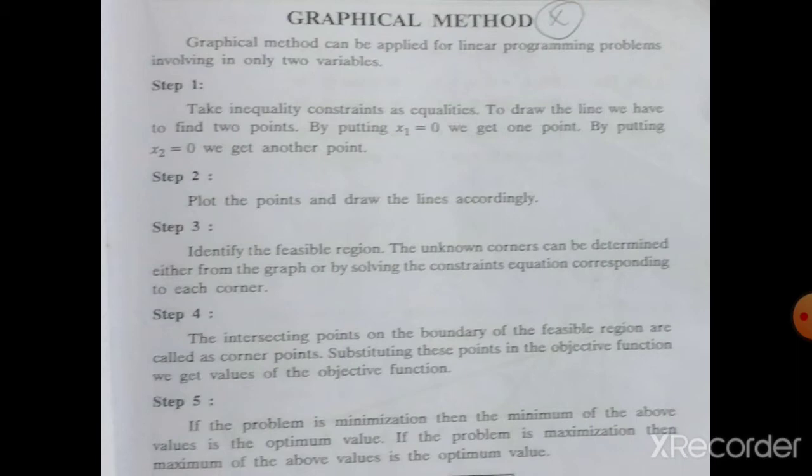Identify the feasible region. The unknown corners can be determined either from the graph or by solving the constraint equations corresponding to each corner. We have to find the feasible region because we have 3 or 4 constraints, so we have to find the common portion of the constraints. The intersecting points on the boundary of the feasible region are called corner points.